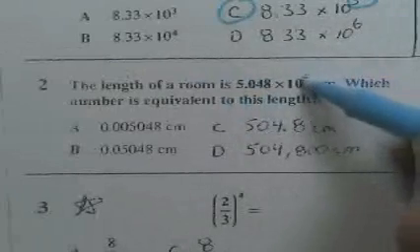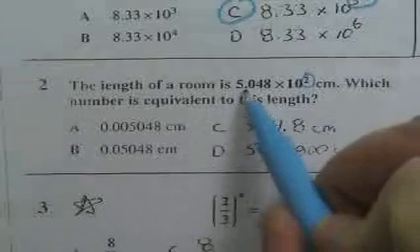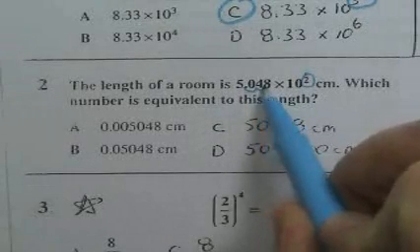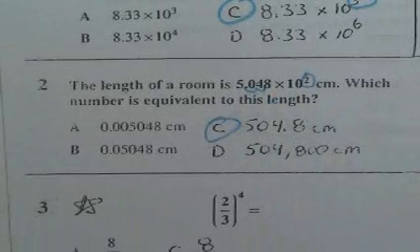On number 2, the positive 2 here tells me it's a large number because it's positive. And so if I move this decimal over 1, 2 spaces, I get letter C, 504.8.